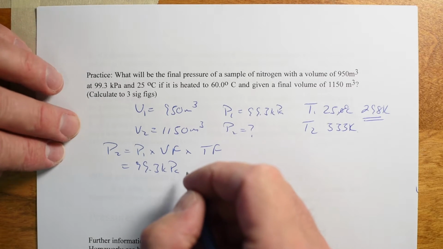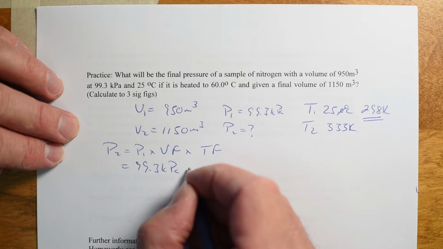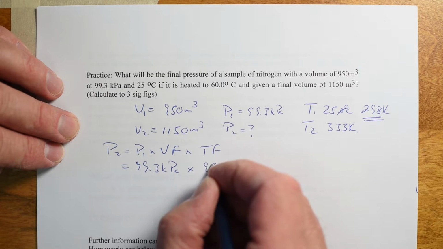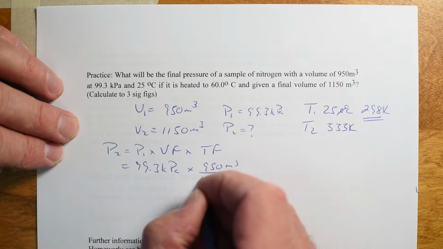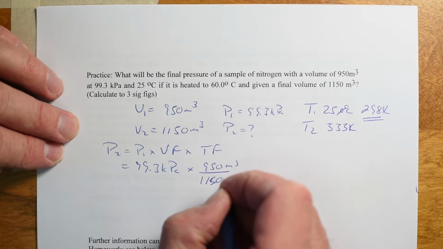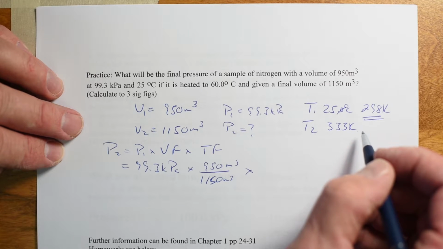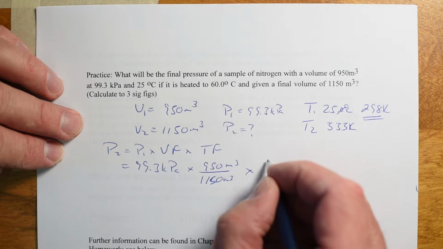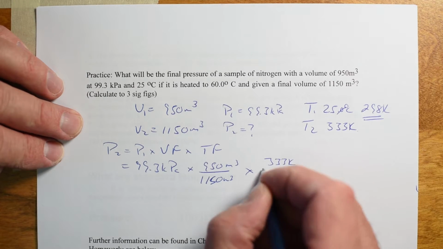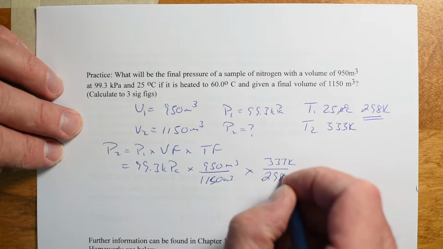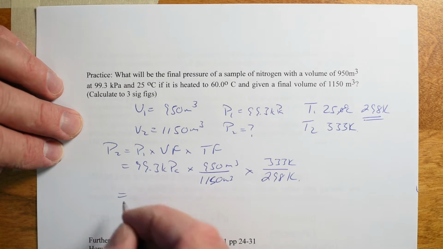Our volume is going up, so our pressure must be going down. So it's going to be 950 over 1150. And then our temperature is going up, so that would mean that our pressure should go up. So it would be 330 K over 298 K. And you'll get your answer. I'll leave that to you.